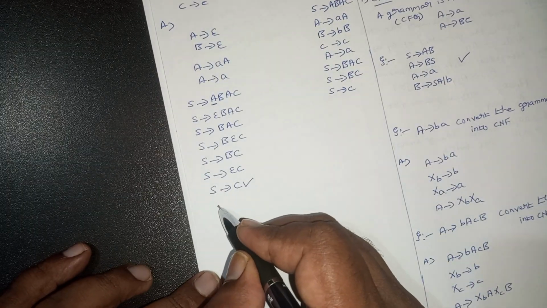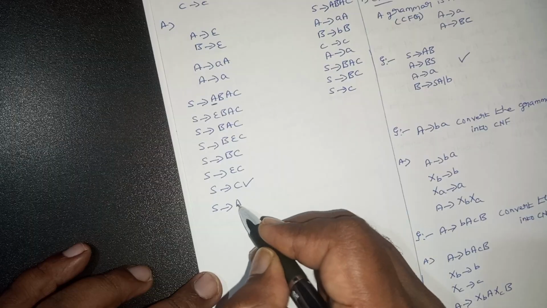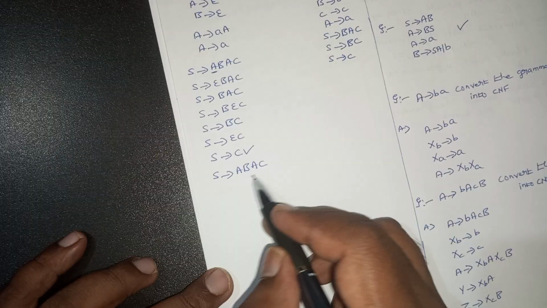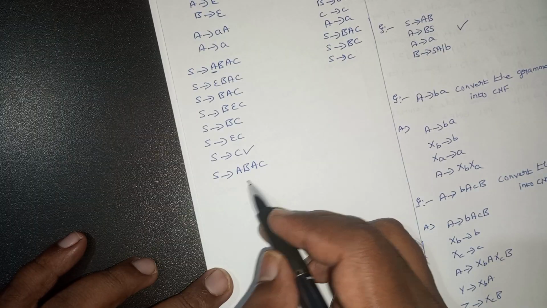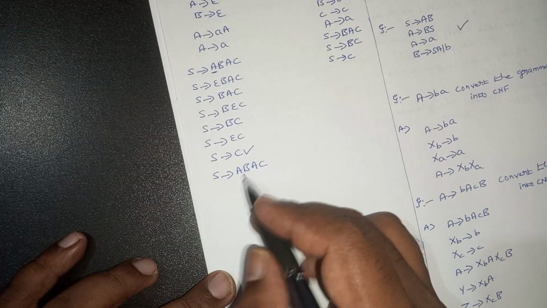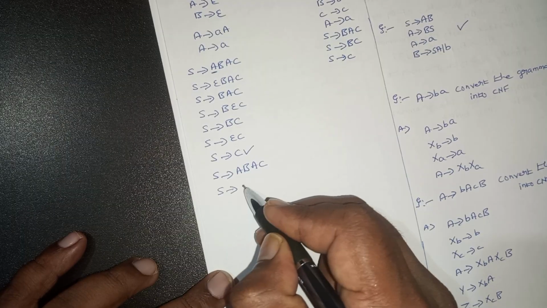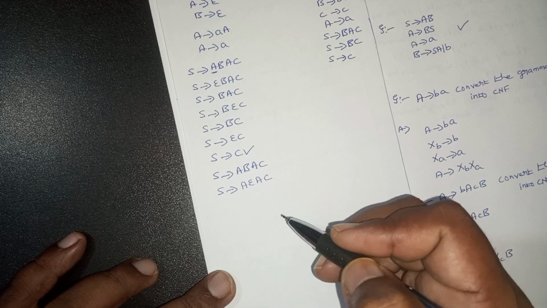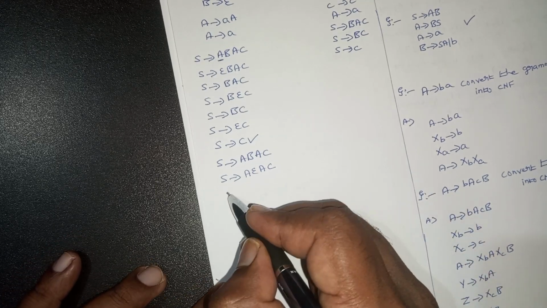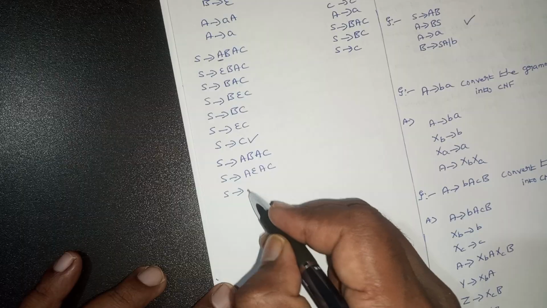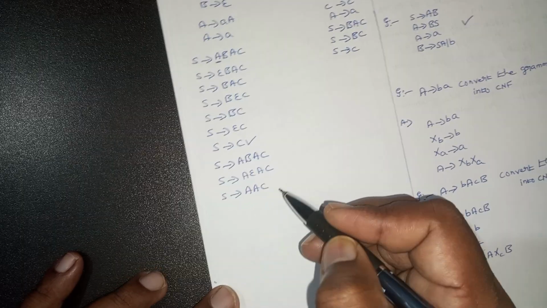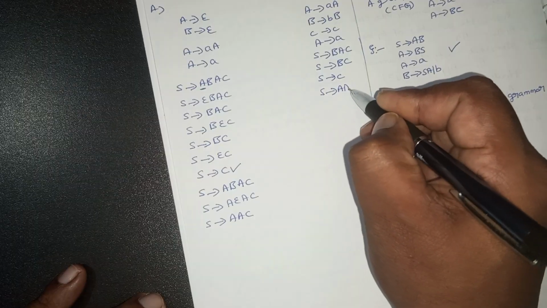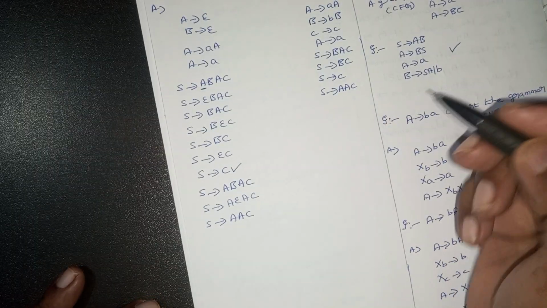Take one more possibility. S tends to AB AC. Now in the place of B I am writing epsilon. So S tends to A epsilon A C. Okay, then what will happen? So S tends to A C. So then S tends to A C.